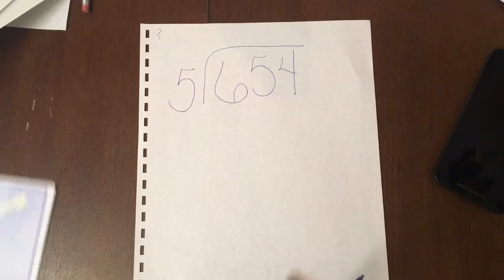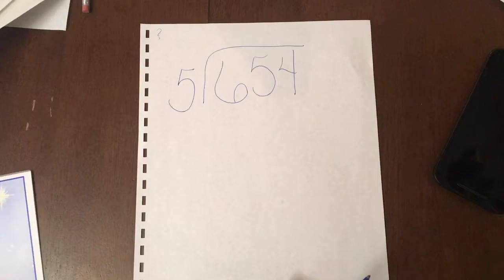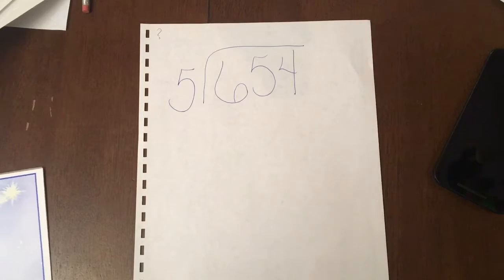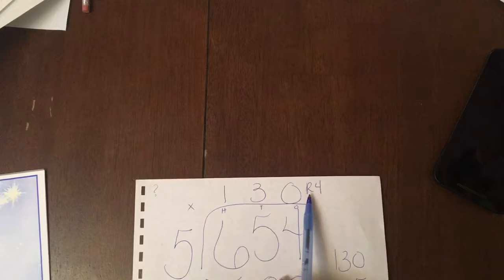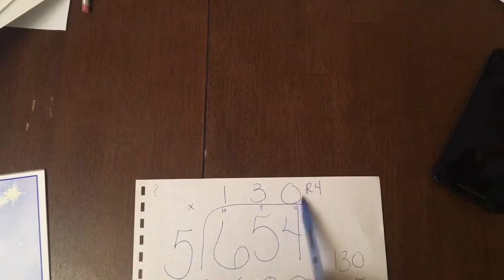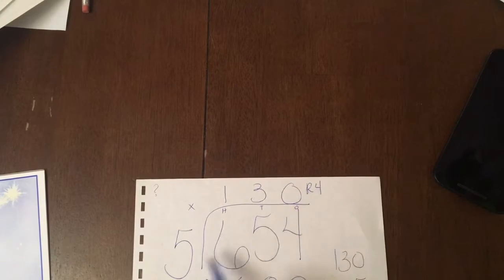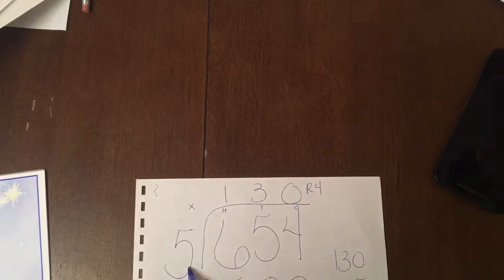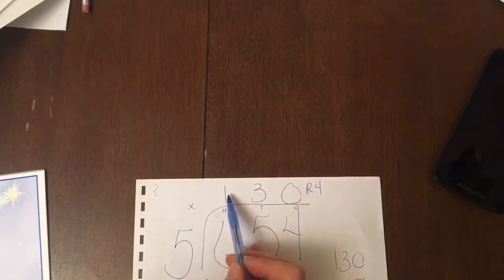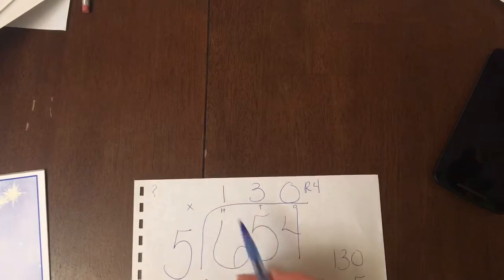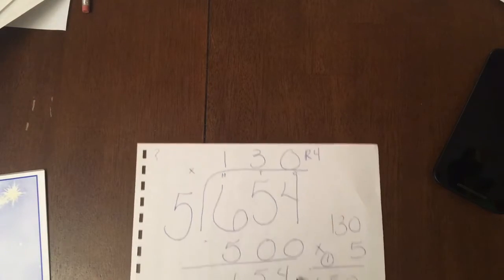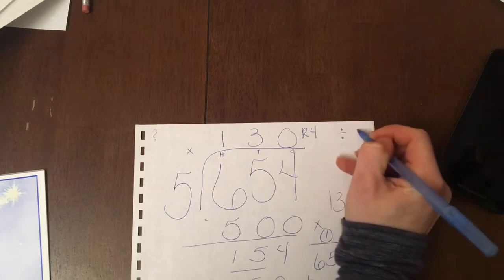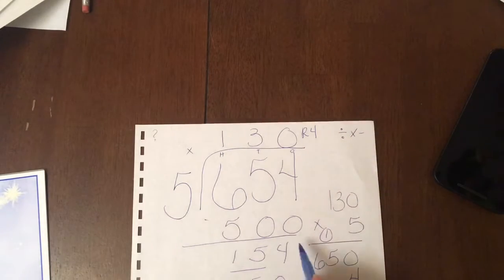654 divided by 5. Go ahead and work that out and see what answer you get. Go ahead and pause. You should have gotten 130, remainder 4, and hopefully you paid attention to this 0. Let's talk through it. I had 6 hundreds. I divided them into 5 groups. That means I had 1 per group because 100 times 5 is 5 hundreds. I subtracted because my path is divide, multiply, subtract.